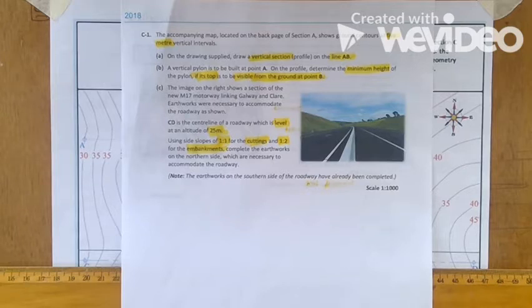Part B, a vertical pylon is to be built at point A. On the profile, determine the minimum height of the pylon if its top is to be visible from the ground at point B. Part C, the image on the right shows a section of the new M17 motorway linking Galway and Clare. Earthworks were necessary to accommodate the roadway as shown.